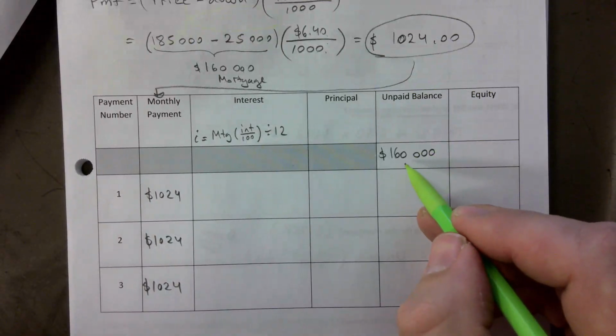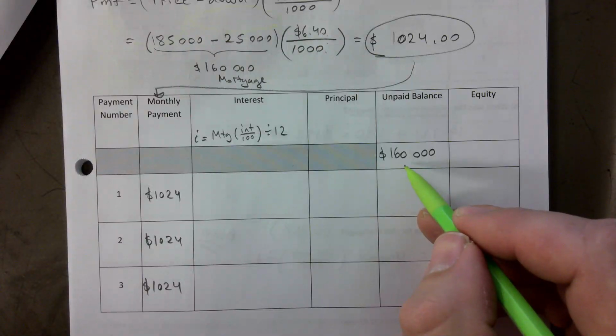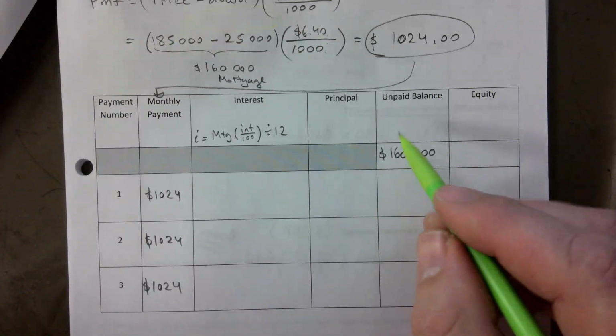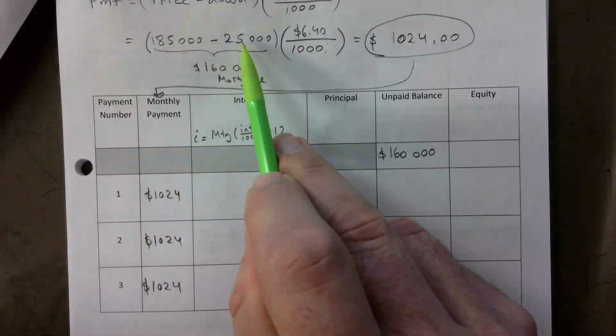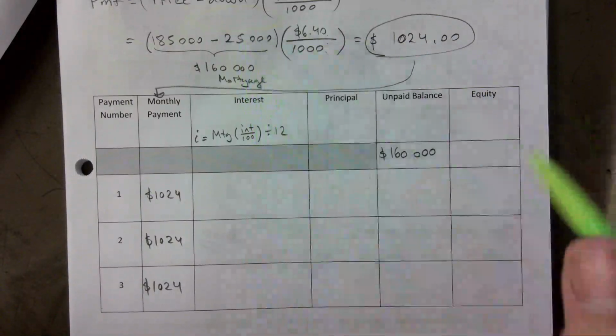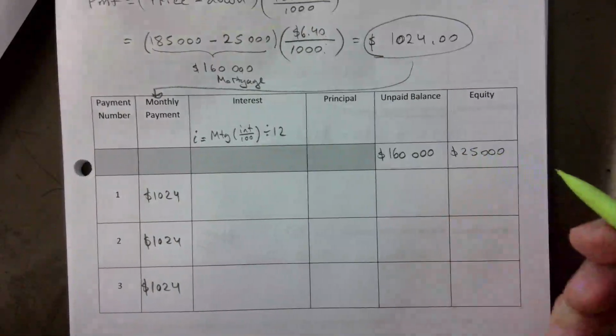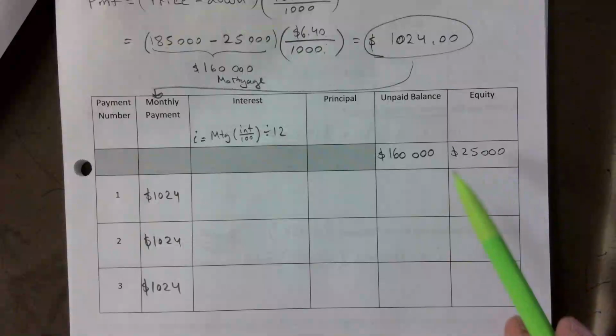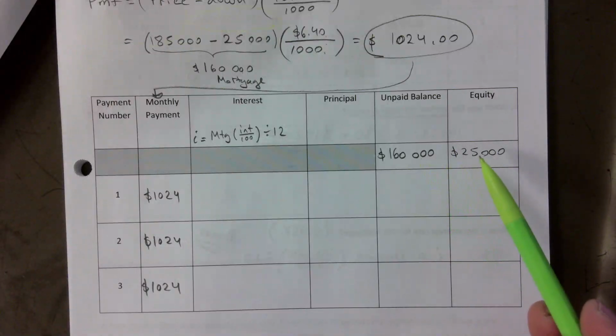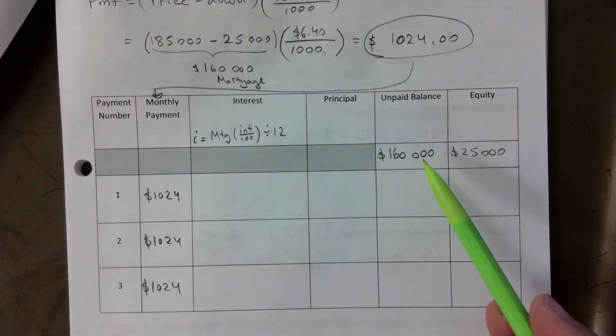How much is your equity, by the way, at the very beginning? Do you remember what equity is? What do you own? What part of the house do you own? And in this case, you put down $25,000. So this is your down equity right now. So remember, your house was worth $185,000. You own $25,000 of it, the bank owns $160,000 of it at the very beginning.